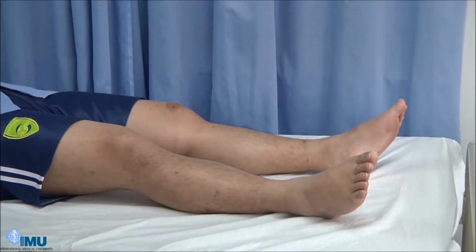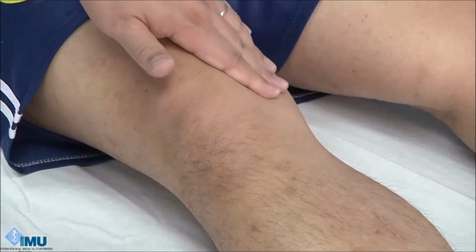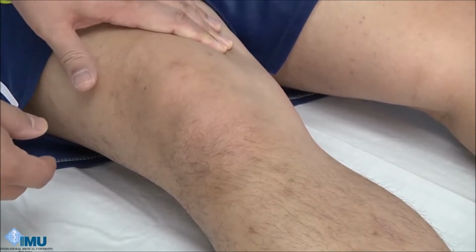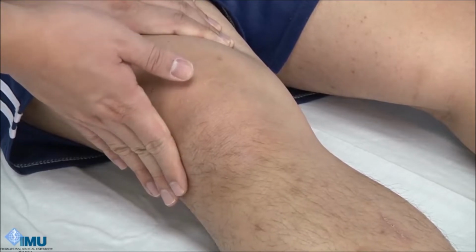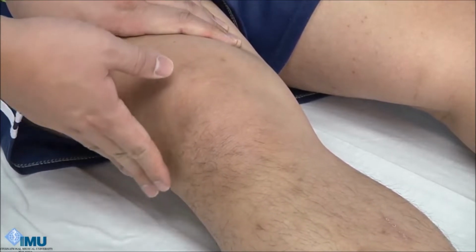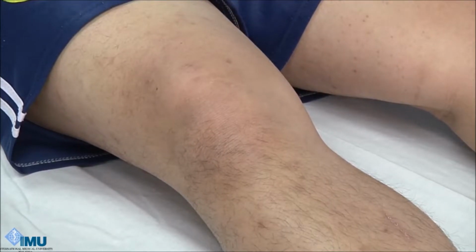Okay, we will do what we call a bulge test. To look for a mild to moderate knee effusion, what we do is we need to empty the medial sulcus first to get the fluid back into the suprapatellar pouch. And then using the other hand, we give a gentle push to fill up that area again. So evidently there is no knee effusion because the medial sulcus is still evident.